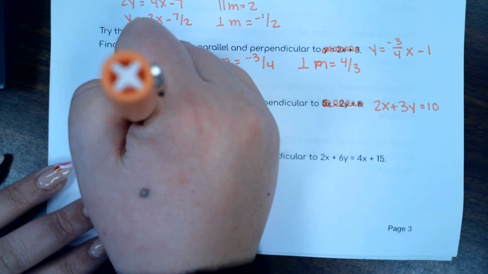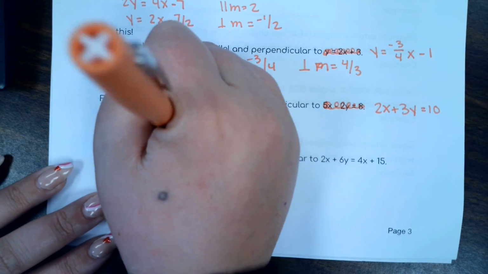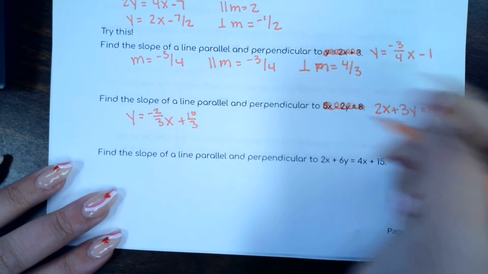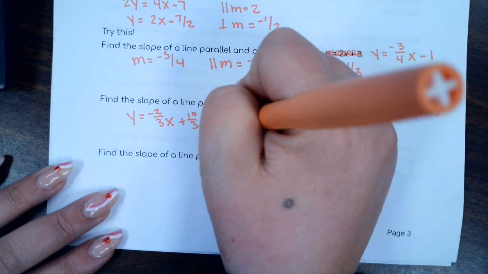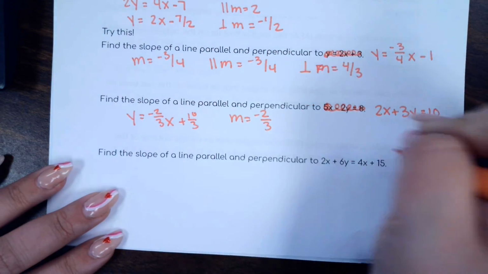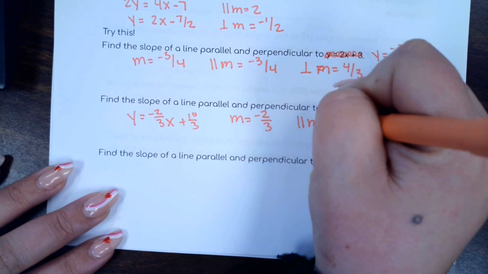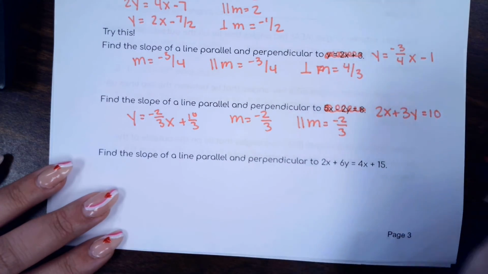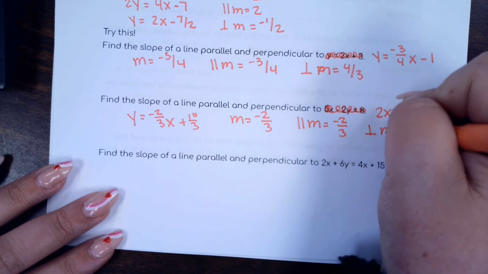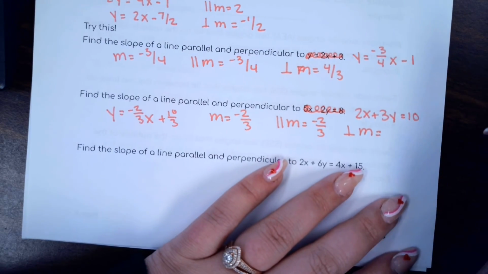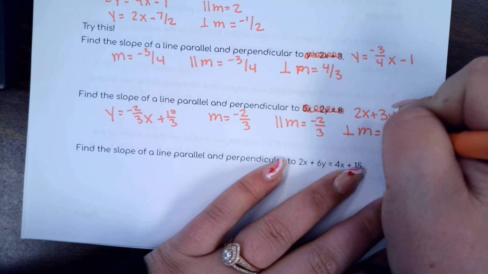In the second one, we would have to take this and change it into slope-intercept form. When we do that, we get y equals negative 2/3 x plus 10/3. So our slope, negative 2/3. Parallel slope, negative 2/3. Perpendicular slope, opposite reciprocal. So positive 3/2.